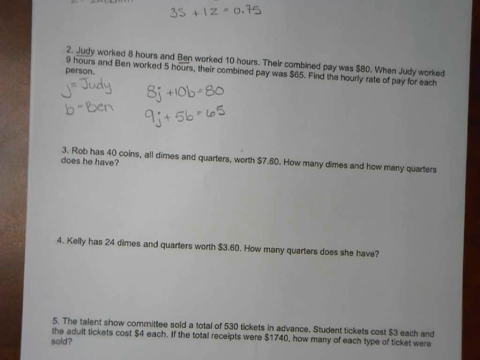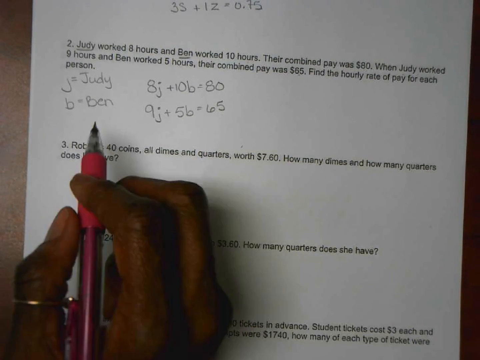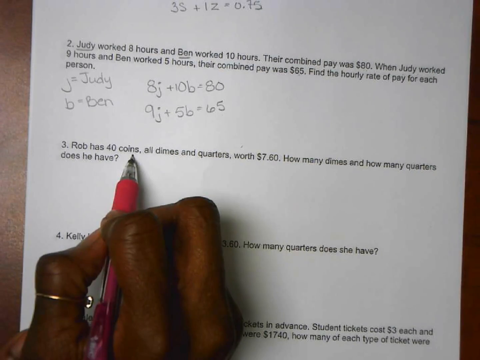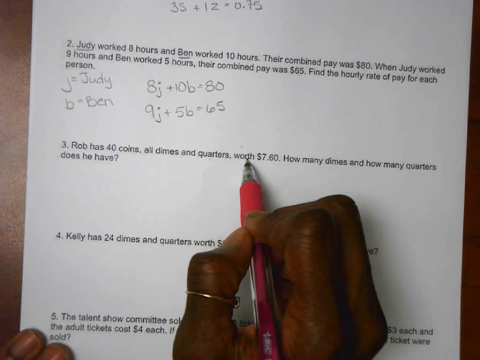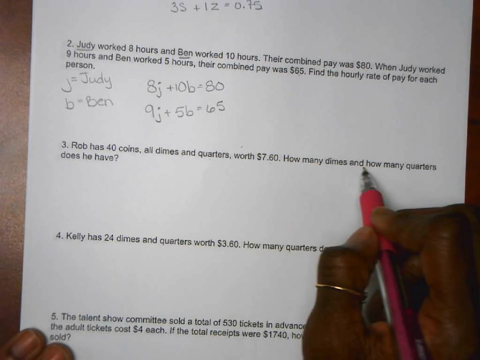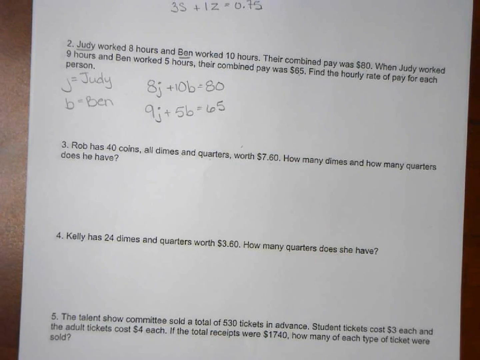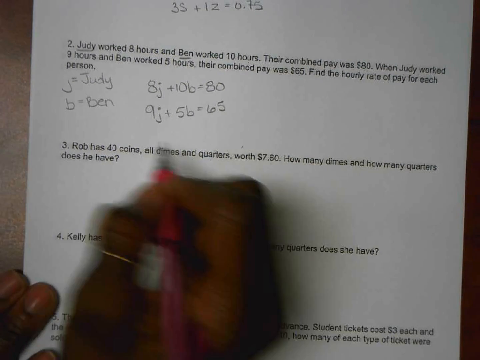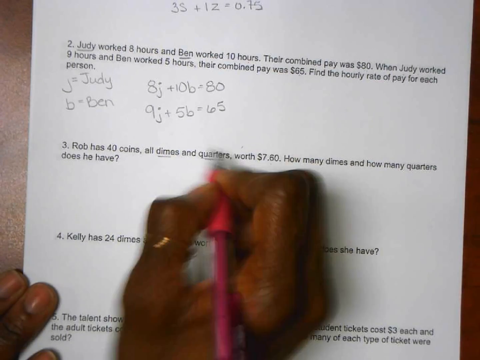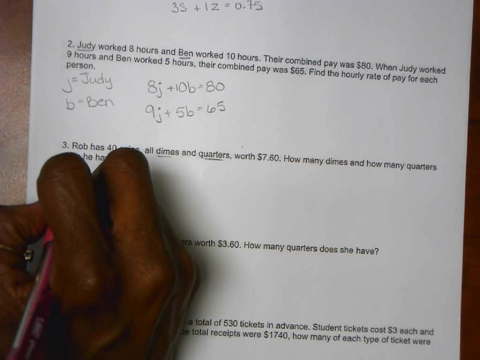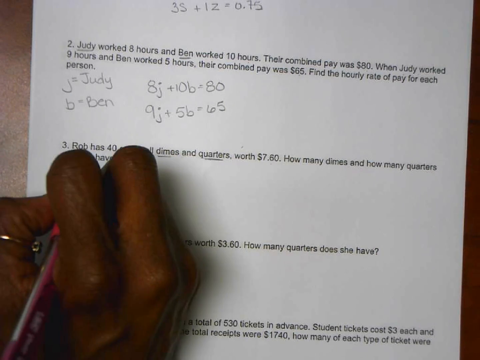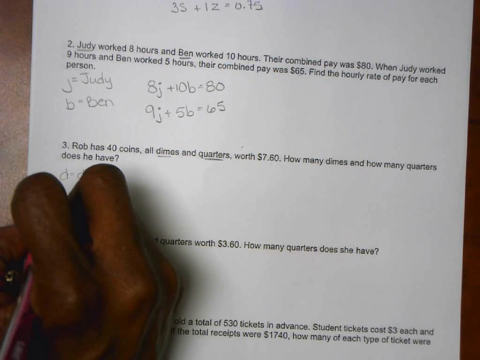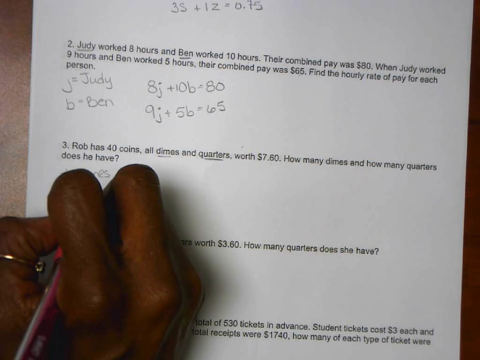This is a quick video. Okay. A little bit different. Rob has 40 coins, all dimes and quarters, worth $7.60. How many dimes and how many quarters does he have? So we're talking about dimes, we're talking about quarters. So let's define our variables first. I'm going to let D be for dimes and Q to be for quarters.